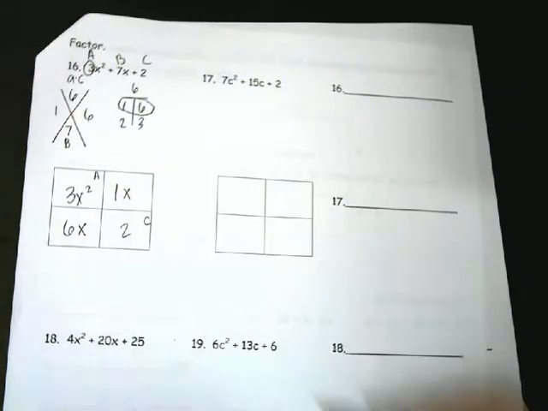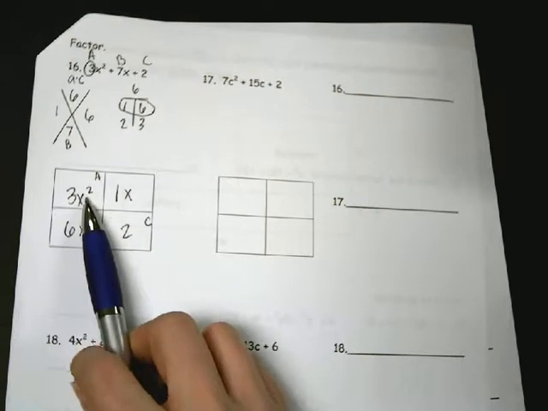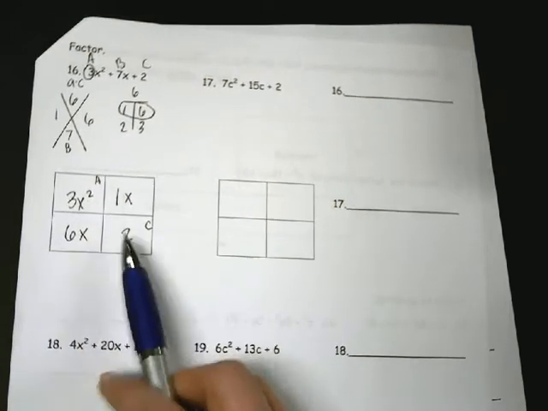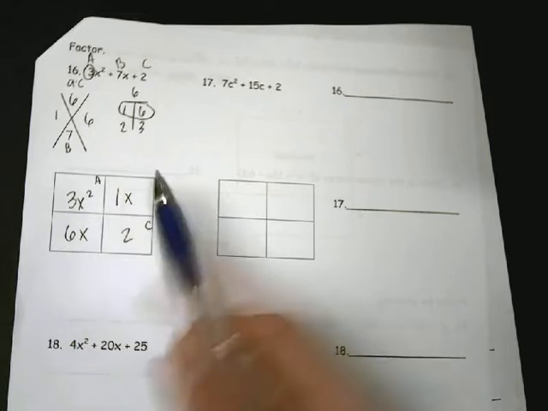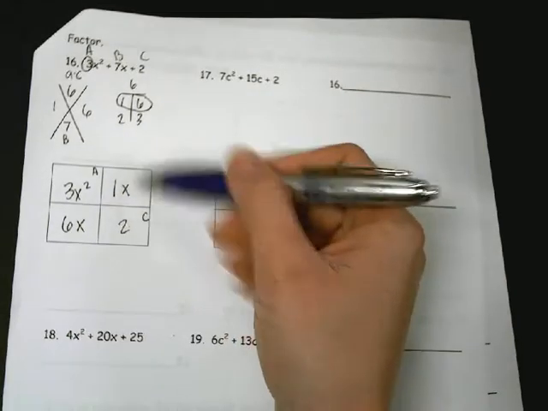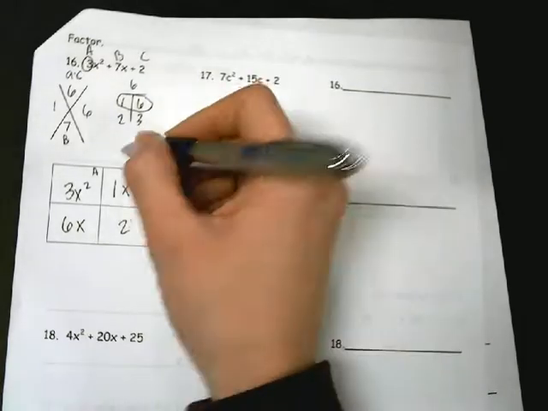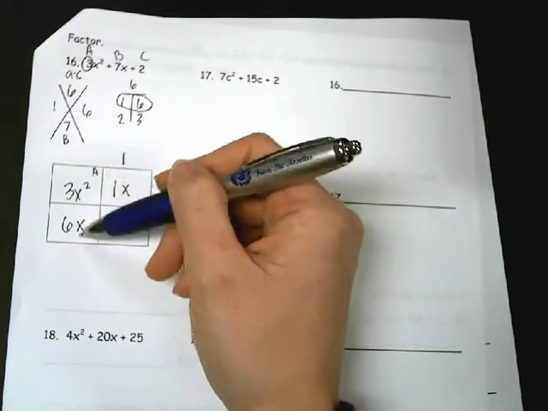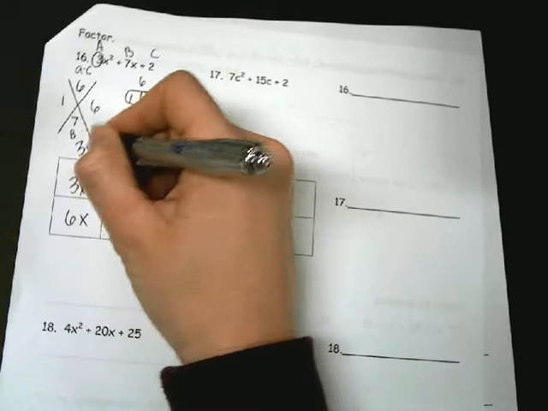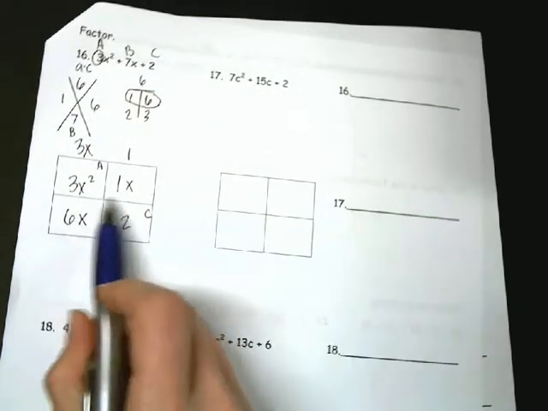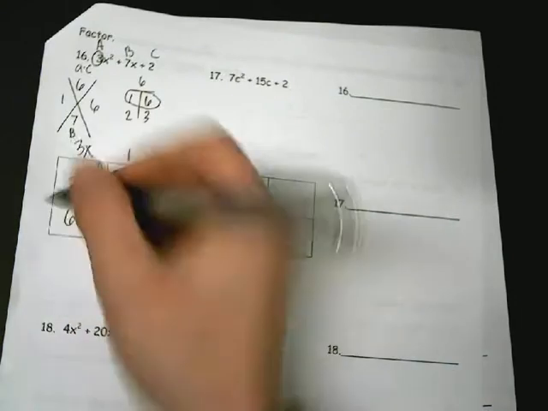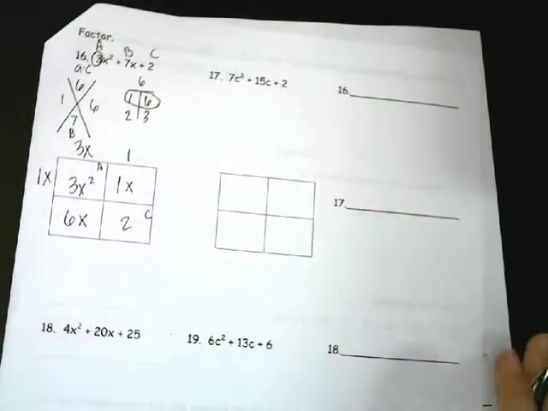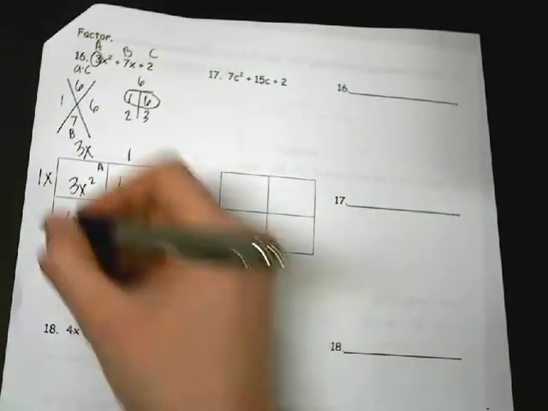From here, you're looking for the greatest common factor in each column and then in each row. Notice a term is here, c term is here, and the b term just got split up into these two. I'm going to pull out the greatest common factor in this column. It's just a 1. In this column, they have a lot more in common. They have a 3 in common and an x in common. This row, they have a 1 and an x. And then 6 and 2 have a 2 in common.